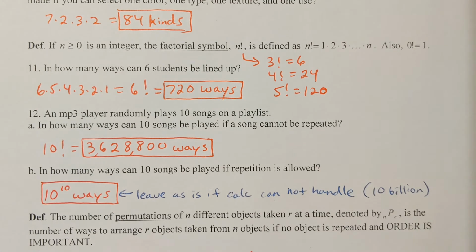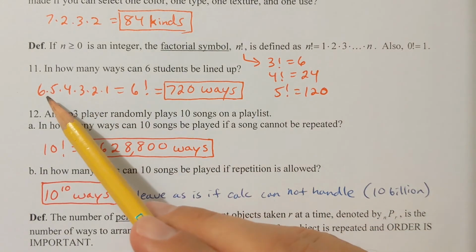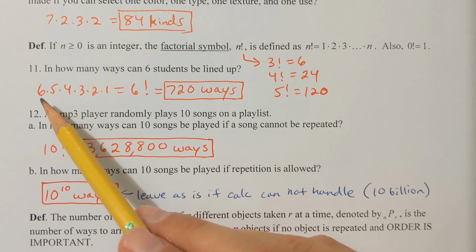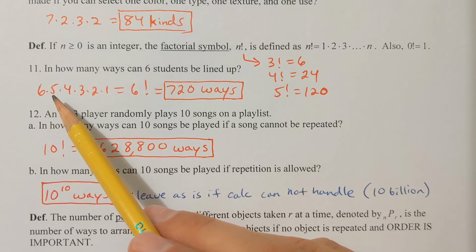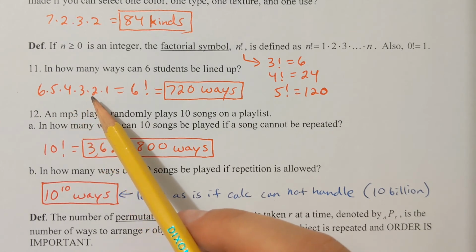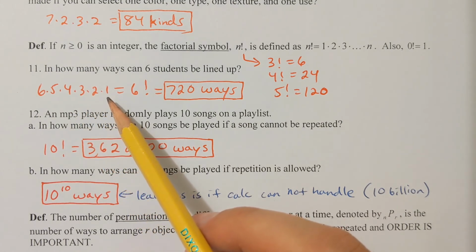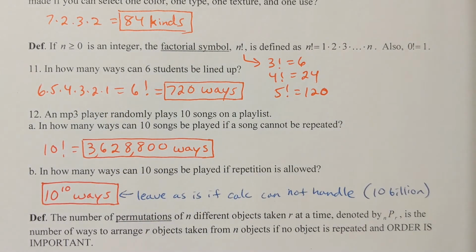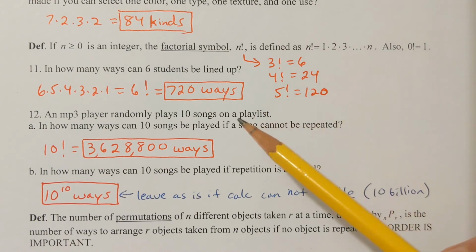Okay, so problem 11, how many ways can 6 students be lined up? Well, I'm going to lay out 6 spaces, representing the ways that 6 students can be lined up. I've got 6 possibilities for the first spot, so any one of the 6 students can go on the first spot. Once a student has been positioned, you've got 5 left. So position 1 of the 5, 1 of the 4, 1 of the 3, 1 of the 2, and the last one. But 6 times 5 times 4 times 3 times 2 times 1 is exactly the same as 6 factorial, which is 720.